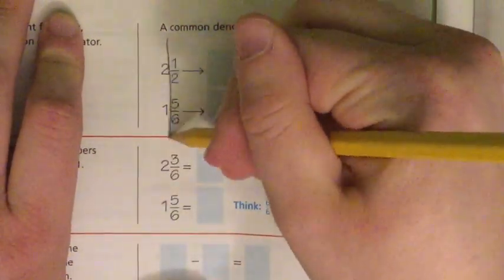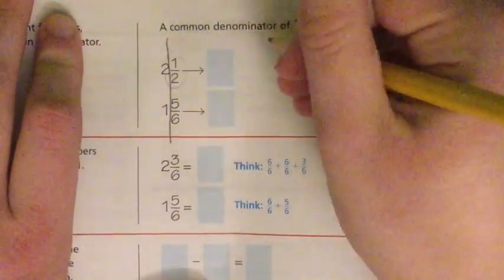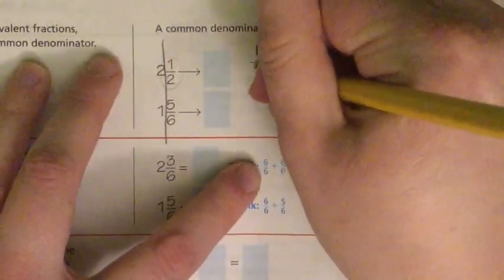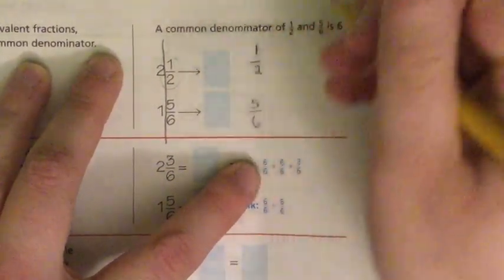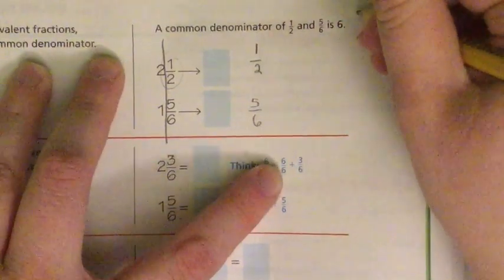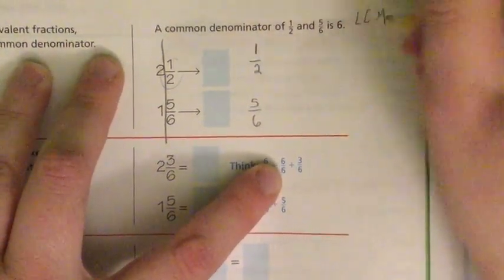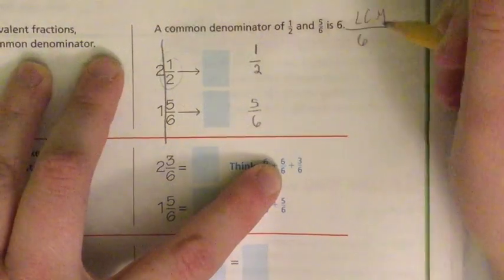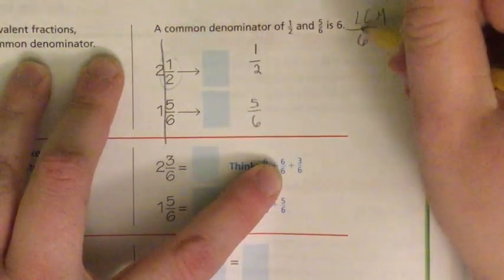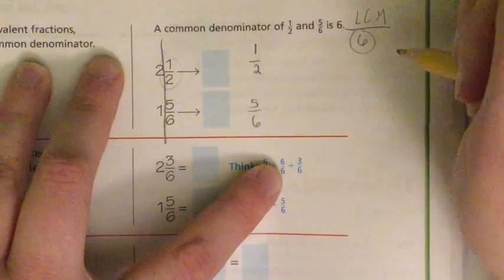When we have mixed numbers, we know we have to split them down the middle. Okay, and we're going to start with the fractions. So we have 1/2 and 5/6. Now, just like every other time, we're going to find the LCM. The LCM is going to be 6 for these two. If you list them out, you'll find that the lowest multiple of 2 and 6 is 6.